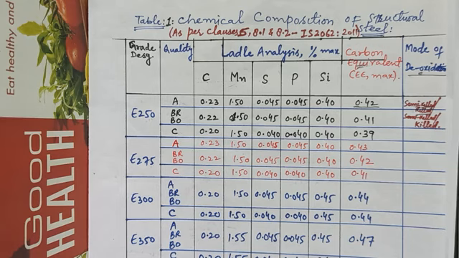If the oxygen content is brought down to less than 30 ppm, the steel is called fully killed steel, and if it is around 150 parts per million, then it is called semi-killed steel. Killed steel is supposed to be better as it improves the quality of steel.